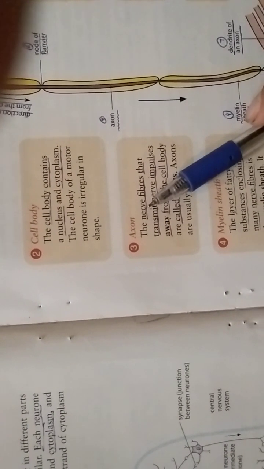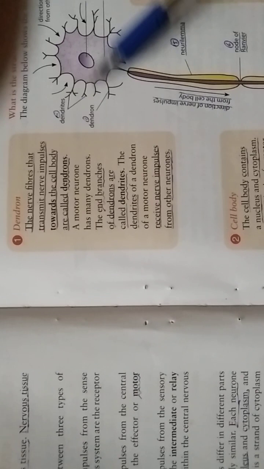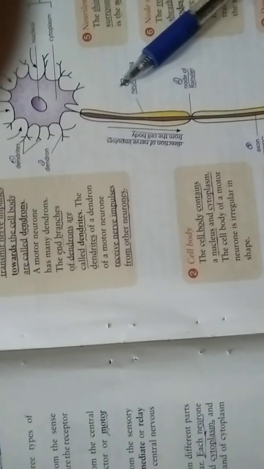Axon: the nerve fibers that transmit nerve impulses away from the cell body are called axons. Axons are usually long. This part of the cell is called the axon. It sends messages away from the cell, and that ball is the dendron, dendrites, nucleus, cytoplasm. This part is called the axon.